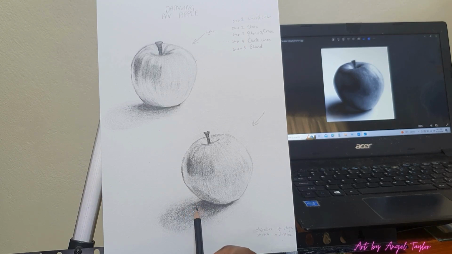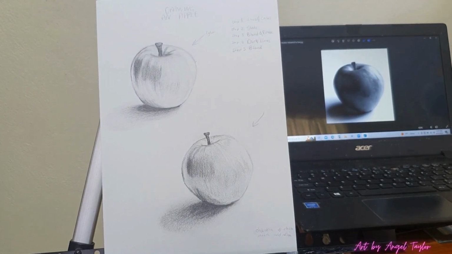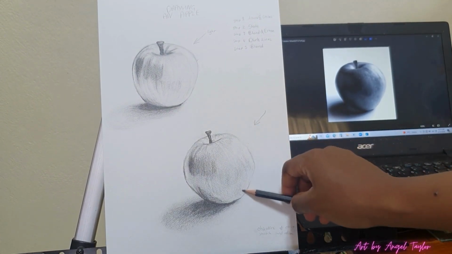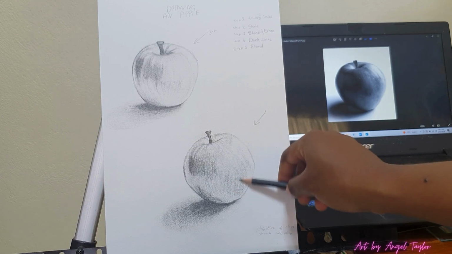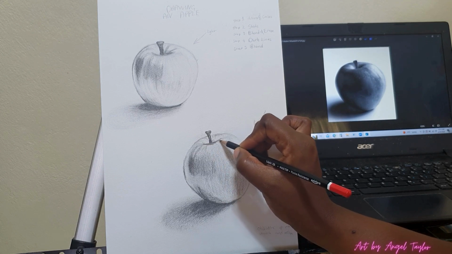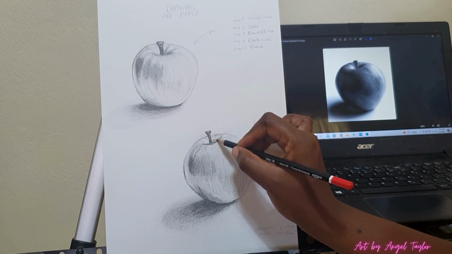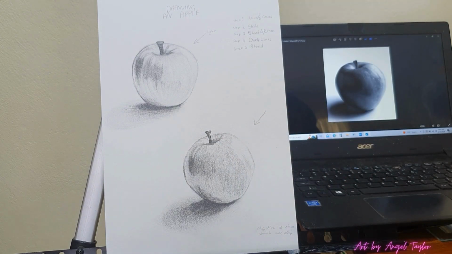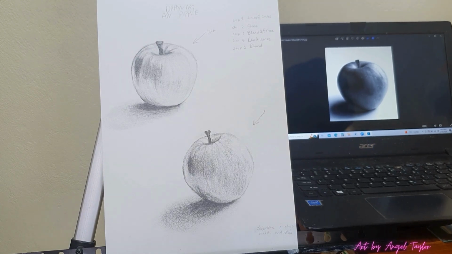So these steps are to teach you the basics of drawing. However, when you are drawing something, you could go back and forth between blending, shading, erasing, putting in dark lines, putting in details, and it would go according to what you are drawing. These are the basic steps, but you could take these steps and you could draw anything.